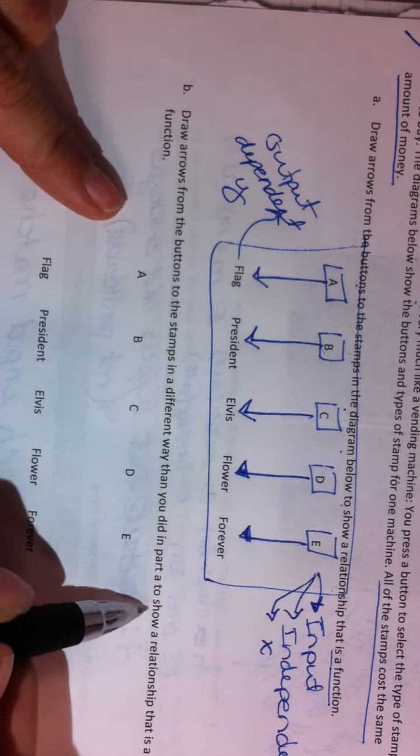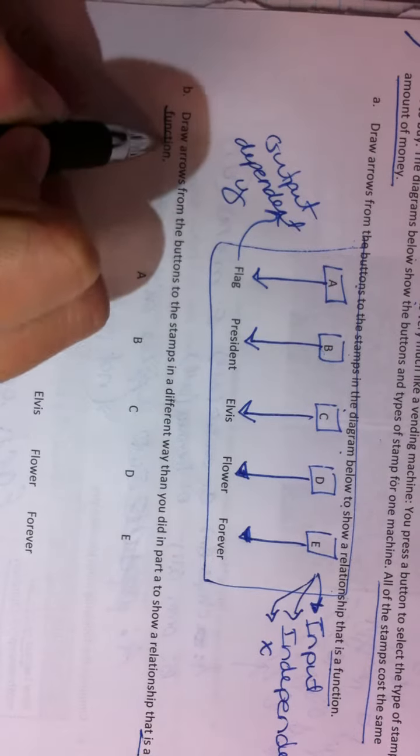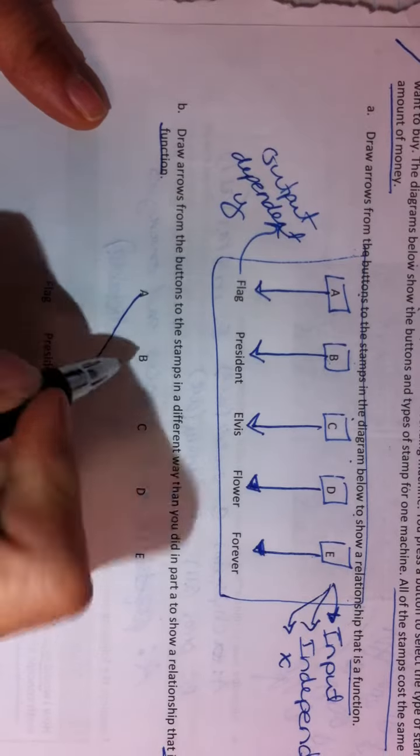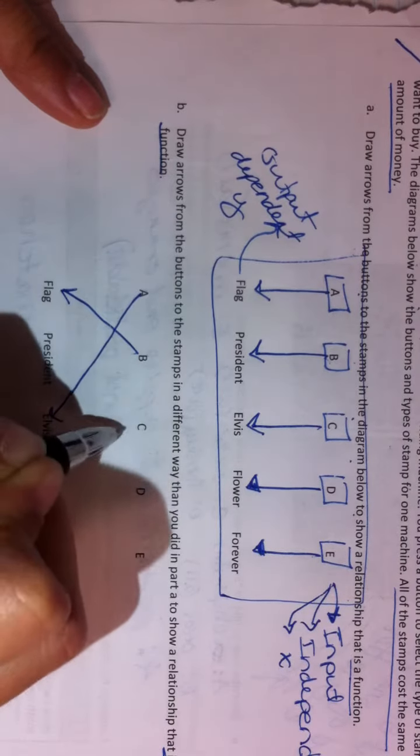All right, draw arrows from the buttons to the stamps in a different way than you did in part A to show a relationship that is a function. So it is a function again. We can draw any arrows we want as long as there's only one arrow coming from the A. So if I press A, I can come over and hit Elvis. B could be the flag. C could be the president.